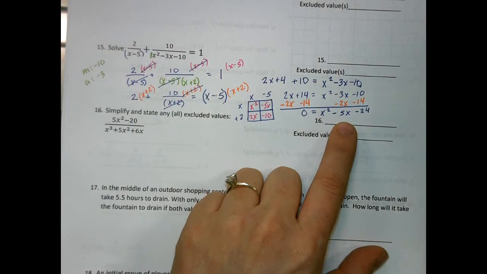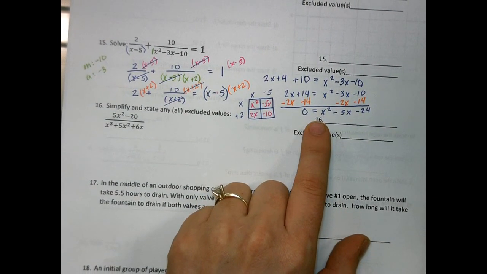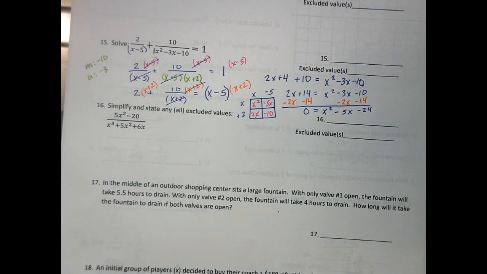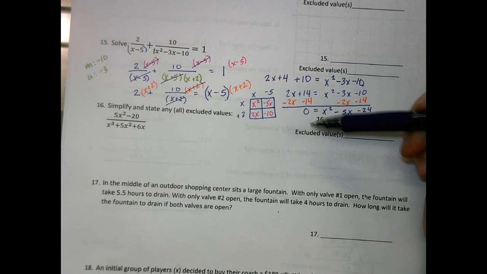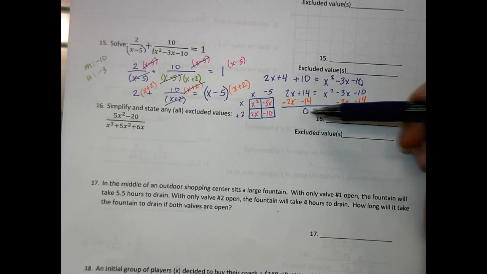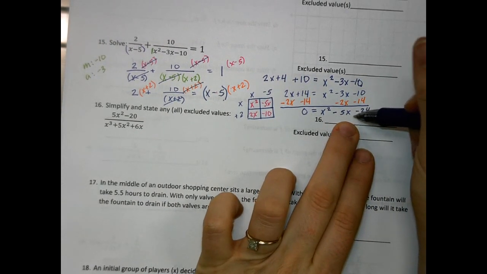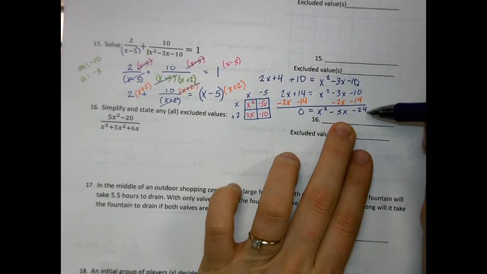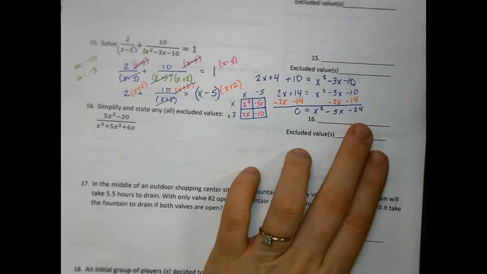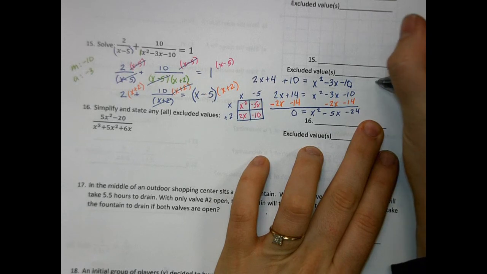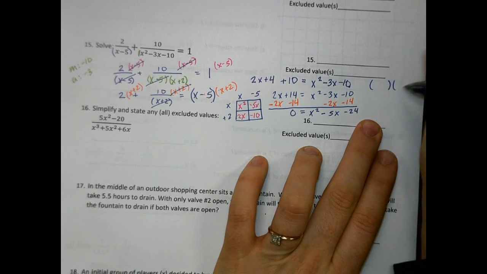If you have a trinomial equal to 0, then you can factor it and set each of the factors equal to 0 to solve. But you can only do that if your trinomial is equal to 0. Otherwise, you don't know what to set it equal to. So when I factor this, what does it factor to?